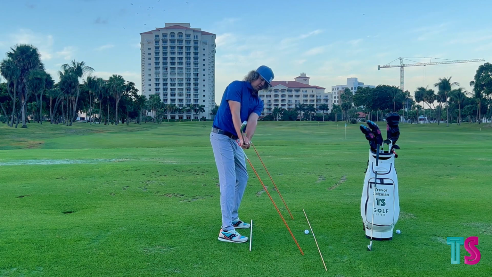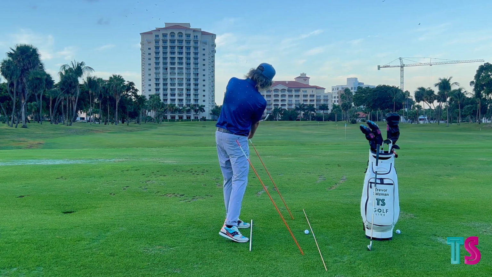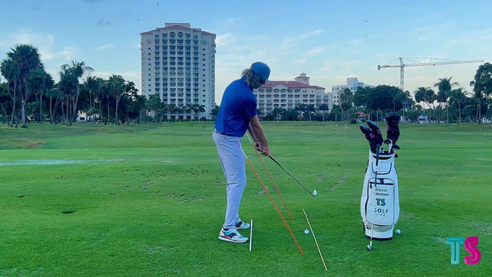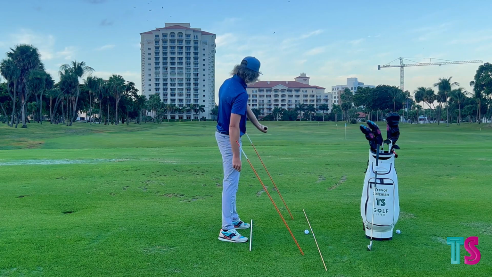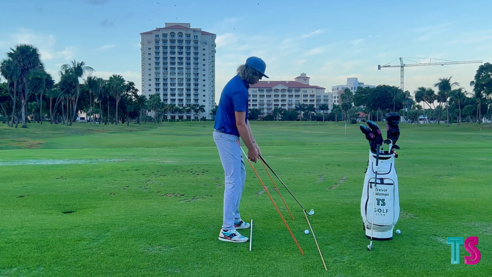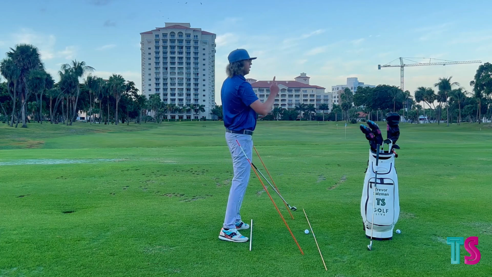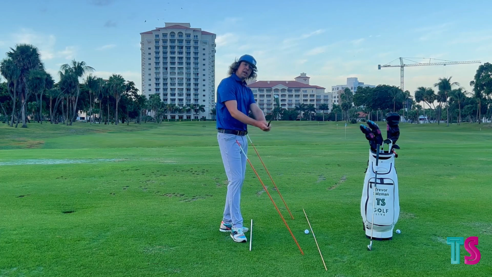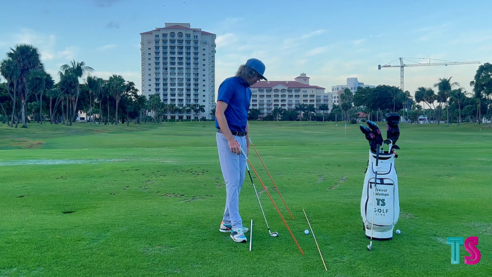So this right here, this would be square. I can still see the white is on top. If I close this excessively and the median line is now pointed to the sky, the face would be closed. If I went the opposite direction right here, I can see the median line is pointed a different direction, and that would tell me that there was a twist inside of what the club face is doing.